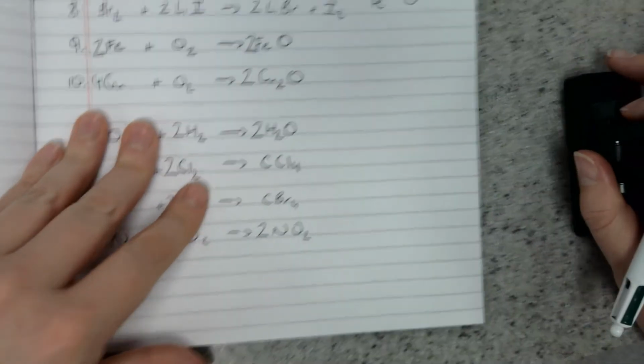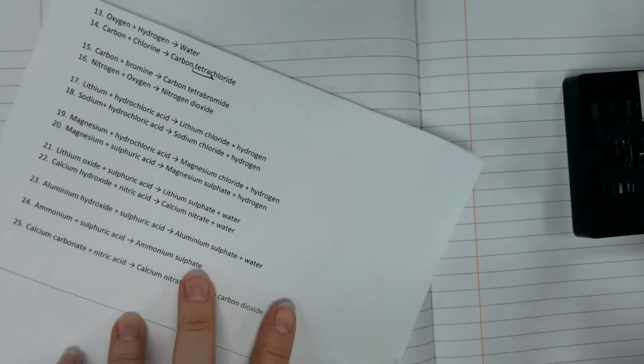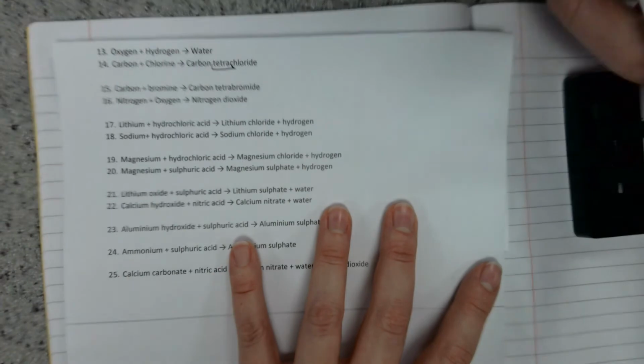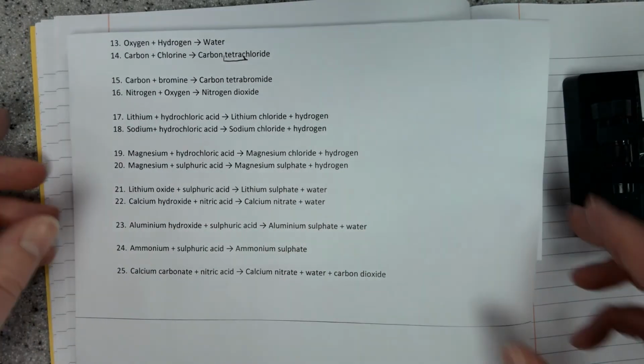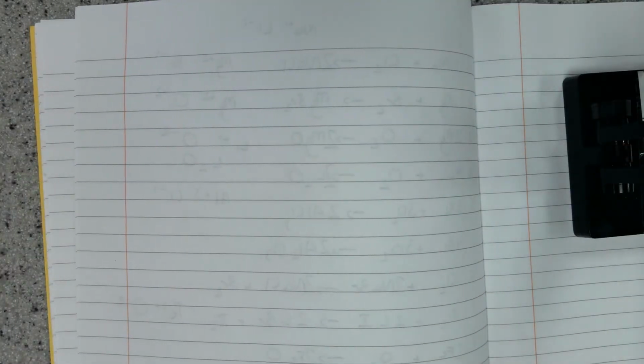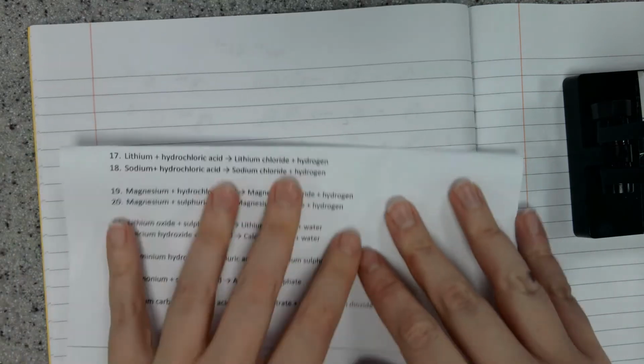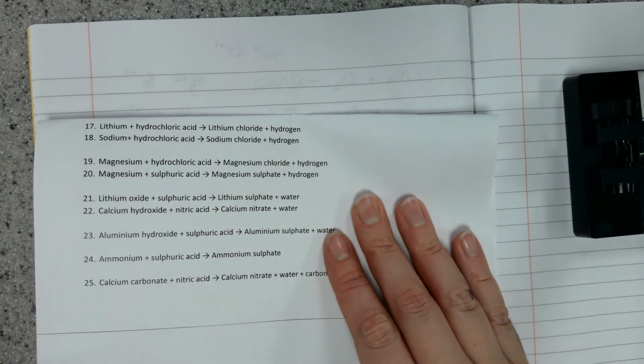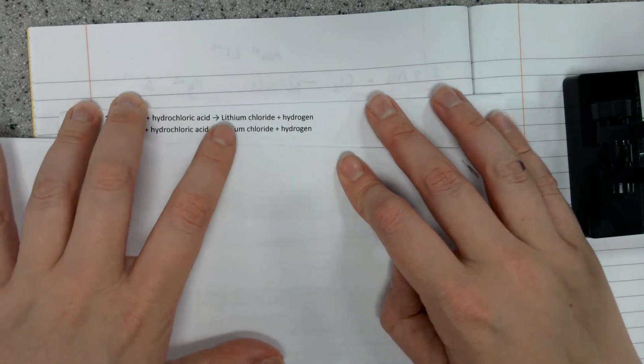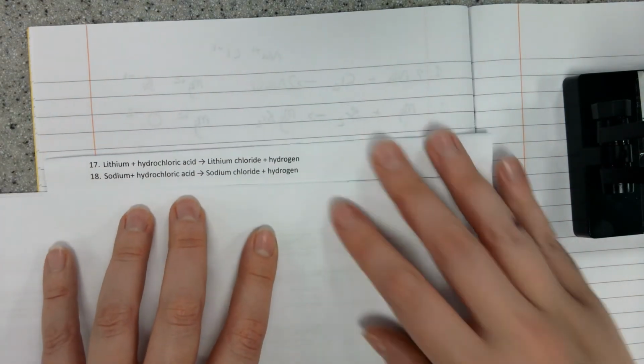The next questions are similar, but maybe just a little bit harder. These are questions involving acids. So if I look here, scroll over my sheet, questions 17 and 18 first. I've got lithium plus hydrochloric acid goes to lithium chloride and hydrogen.